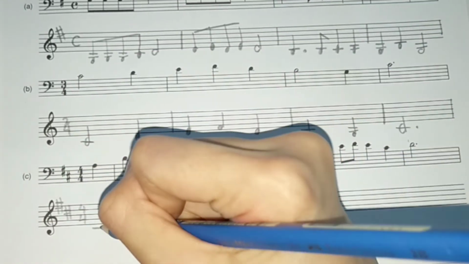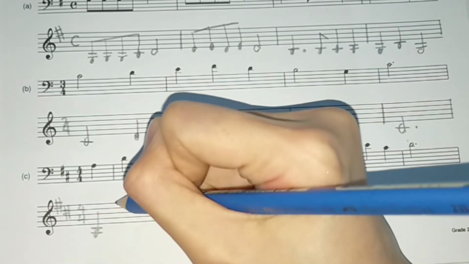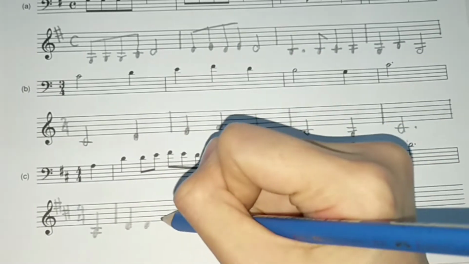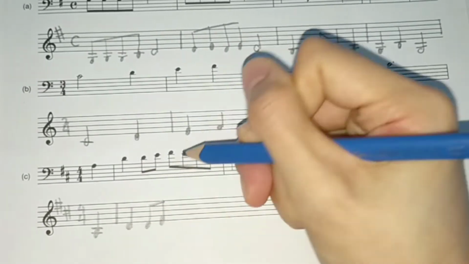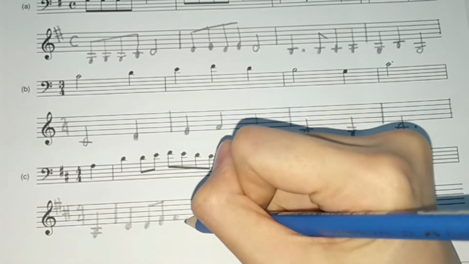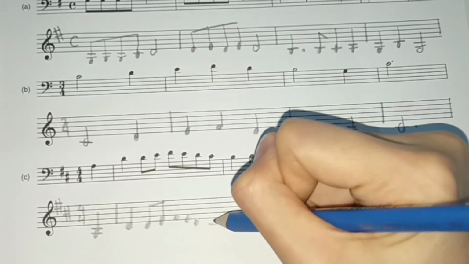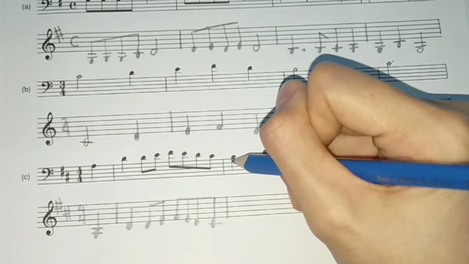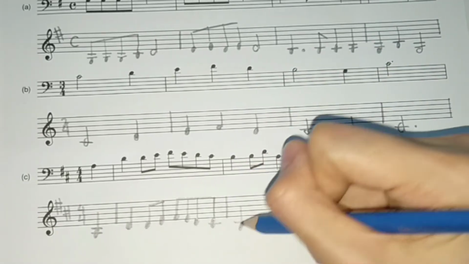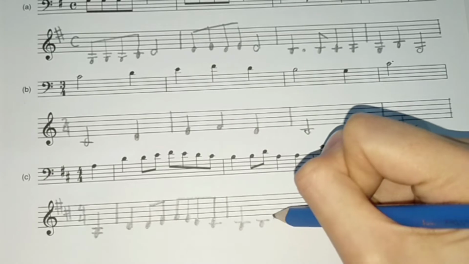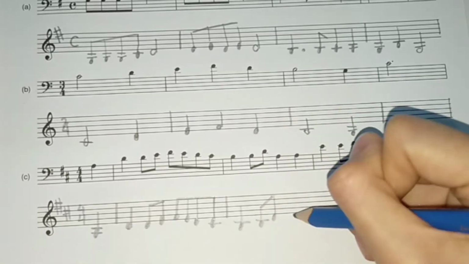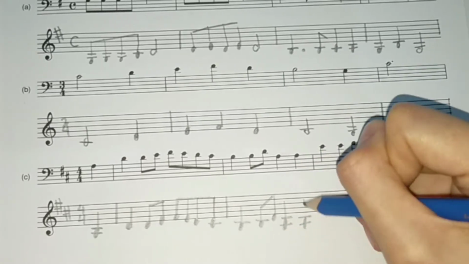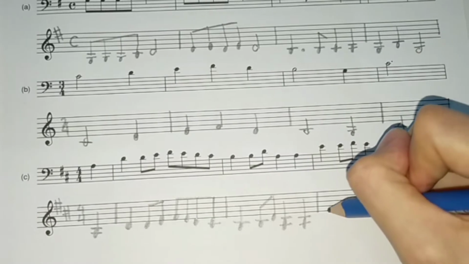This is A below middle C, and then above middle C D. This is also D, E, F, E, D, C, and then here B. This is B, this is D, A, this is another A. Now E above middle C here.